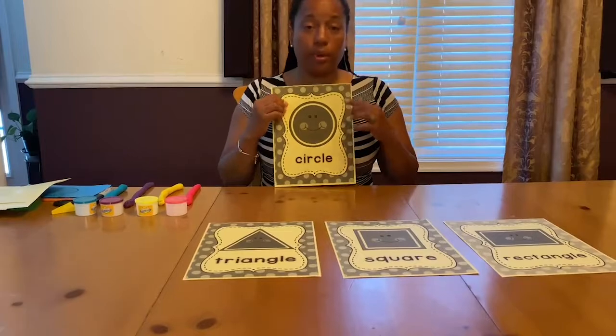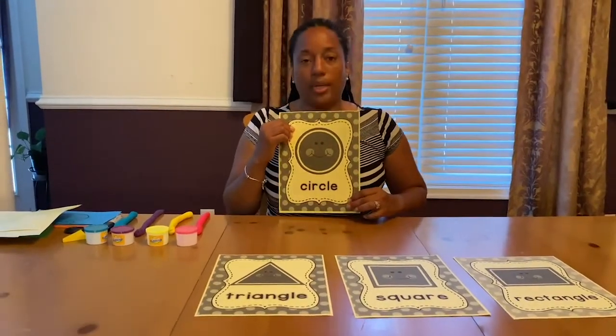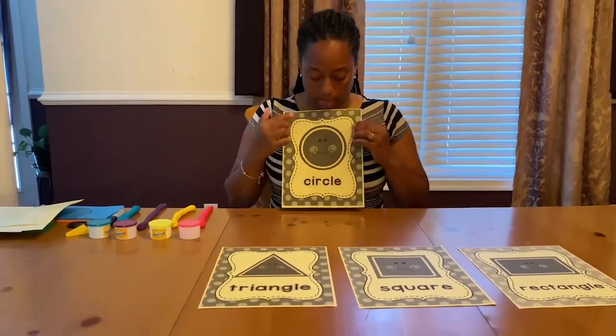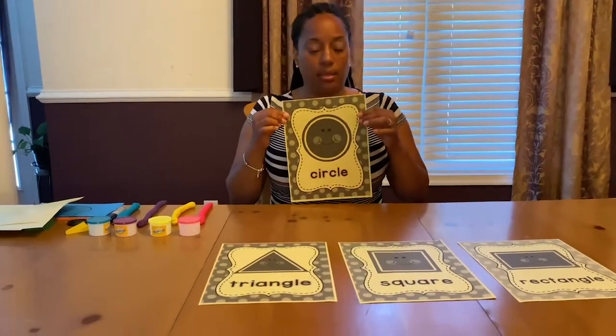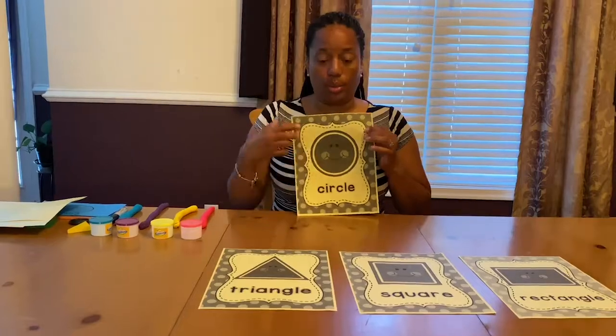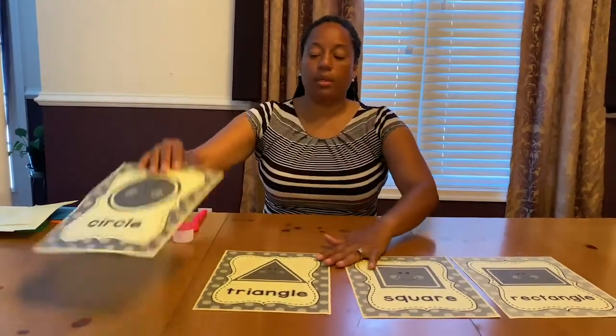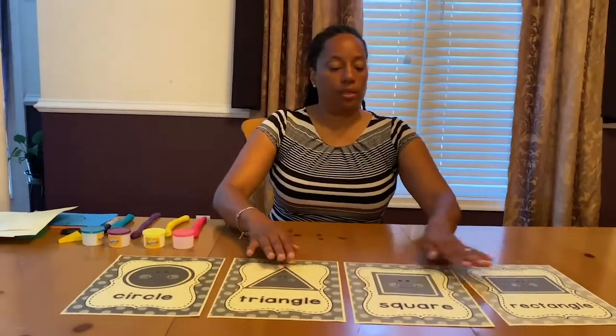And our last shape that we're going to really focus on today is called a circle. A circle is round and it doesn't have any sides. So a circle has no sides. So these are going to be the 4 shapes that we're going to focus on today.